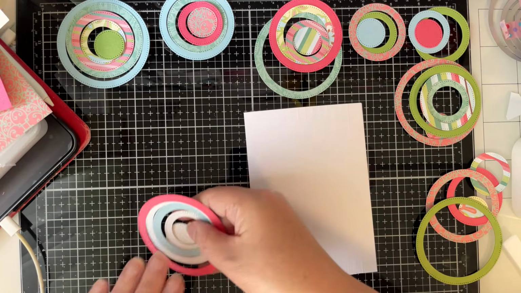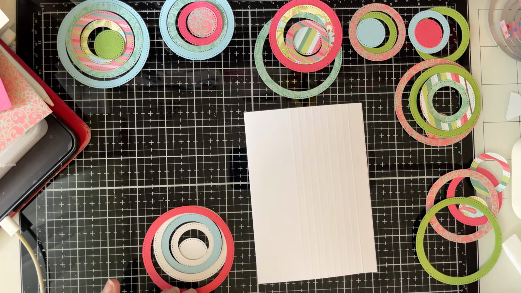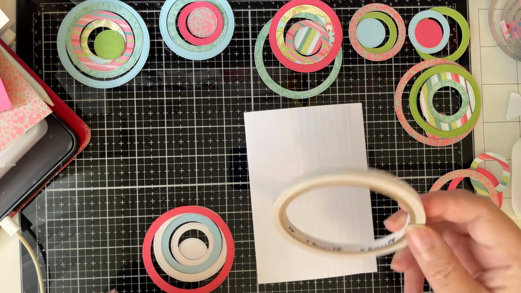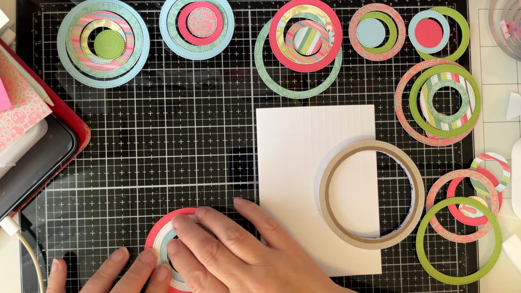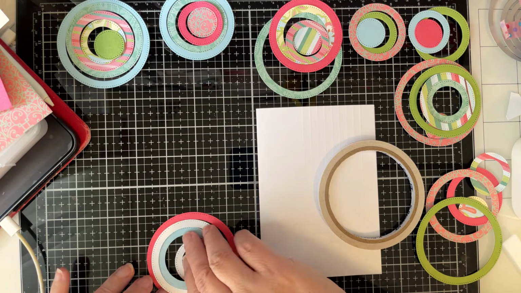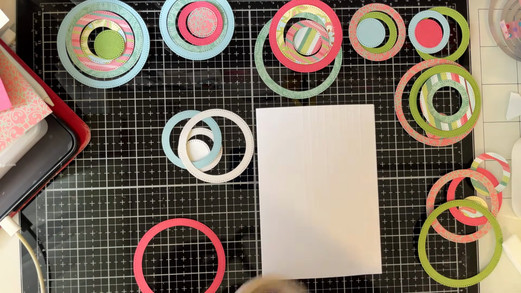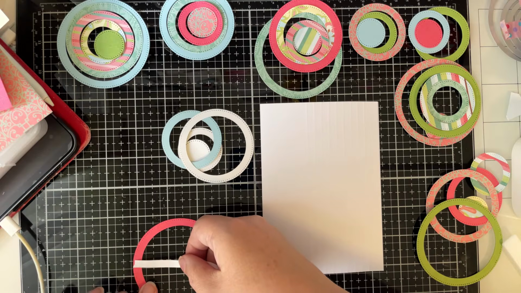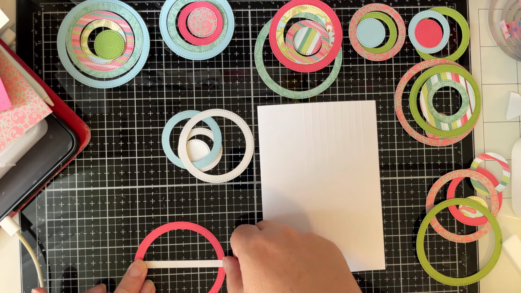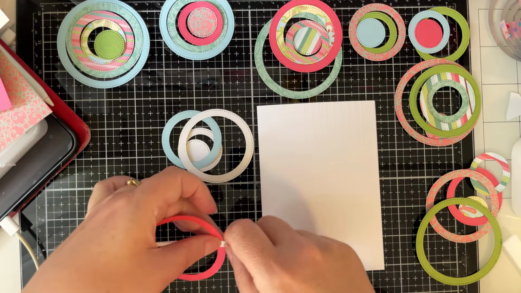So what I'll do is let's flip these over, pop some double-sided tape on the back so we'll get them nested. Actually, you know what? Let's just get the outer one. Run some double-sided tape from here to here, nice and taut.